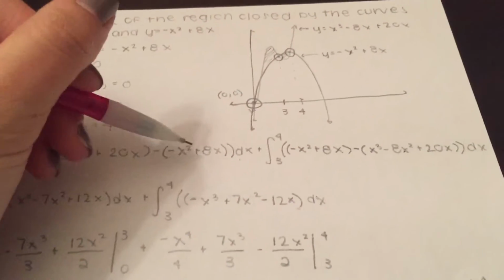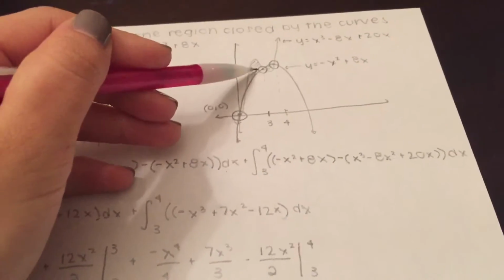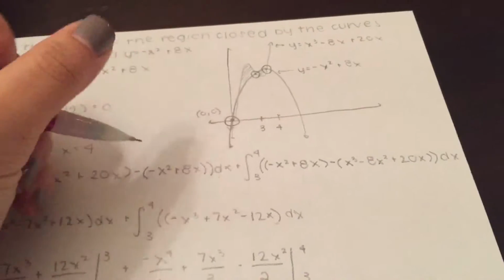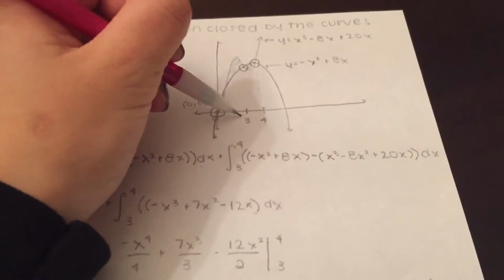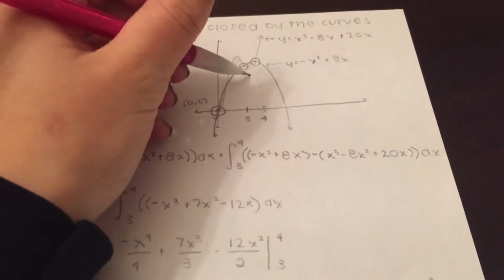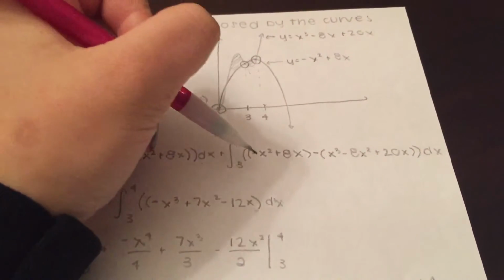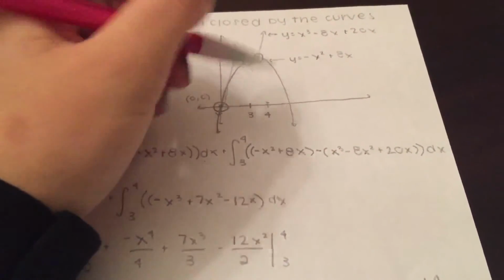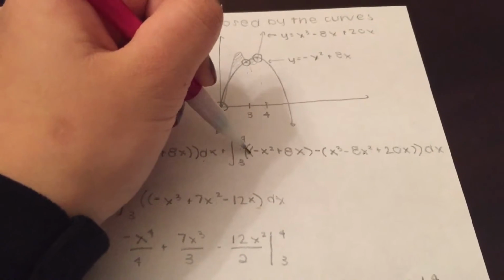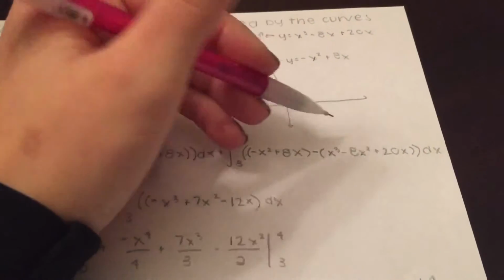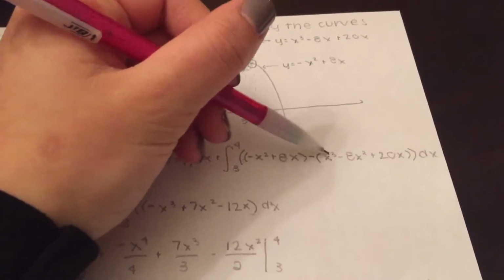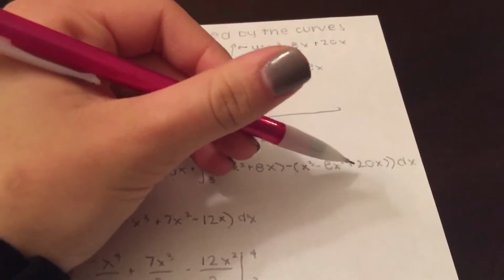But you need to add this area to the area of the second piece, where your lower boundary is 3 and your upper boundary is 4. But in this case, the parabola is the top one. So you start out with negative x squared plus 8x minus x cubed minus 8x squared plus 20x dx.